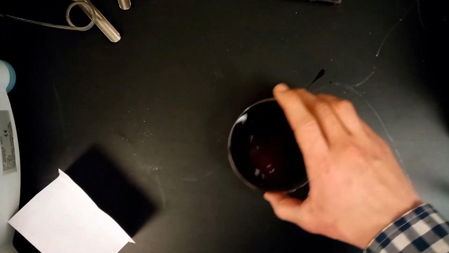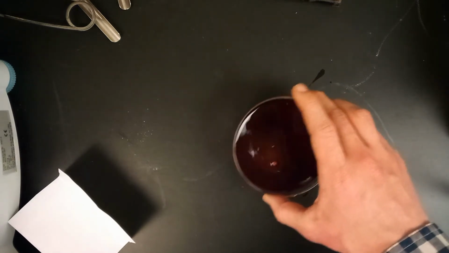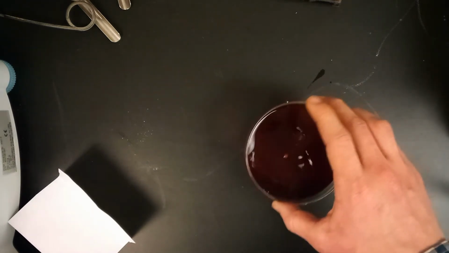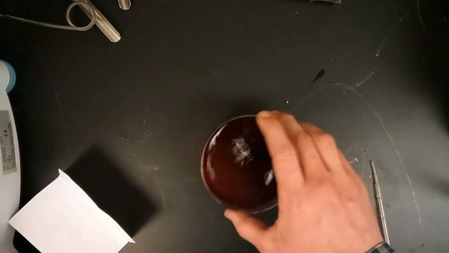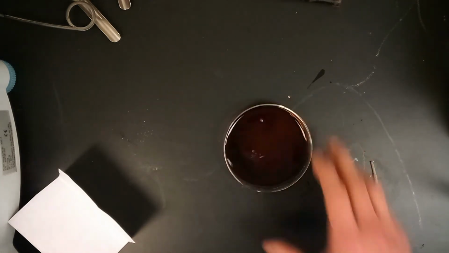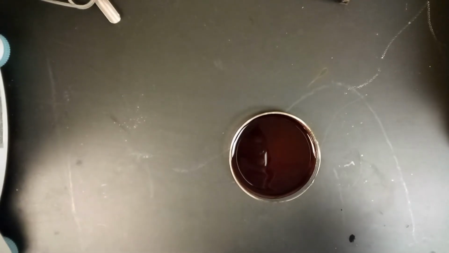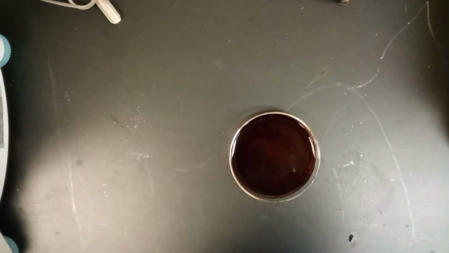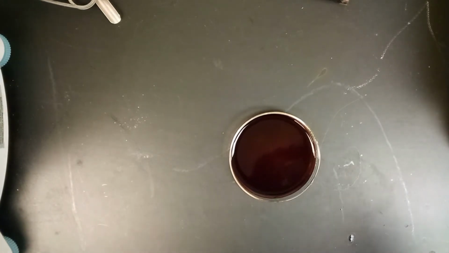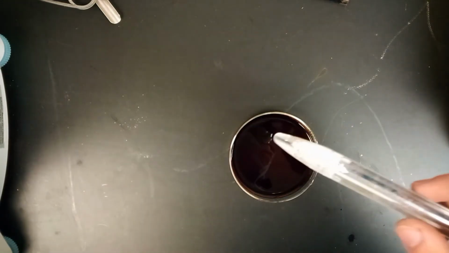There you go. This one, you can swirl it. You shouldn't see a whole lot of color change on this one. It's still that dark red, like you can see here, even though we added the potassium nitrate. So in that step, not a whole lot happened to color. So we'll be moving on to the next step.